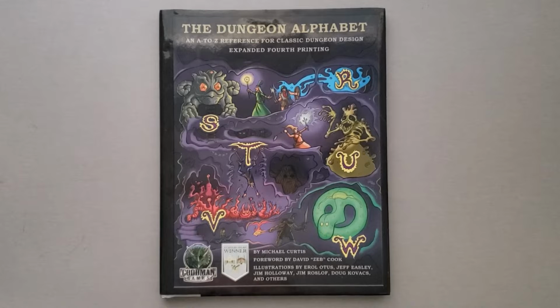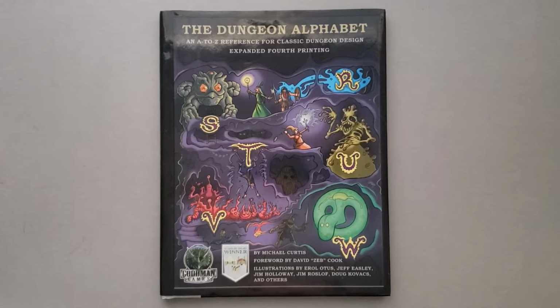I'm Martin, and today I'm going to be talking about two different books in Goodman Games' alphabet series. This is the Dungeon Alphabet, which you see here, and we'll also be talking about the Cthulhu Alphabet. These are reference books that are very useful, full of tables for a games master to prep for a session, or even at the table during a game when something unexpected happens and you might not have prepped for something that your players did. Maybe they surprised you with something.